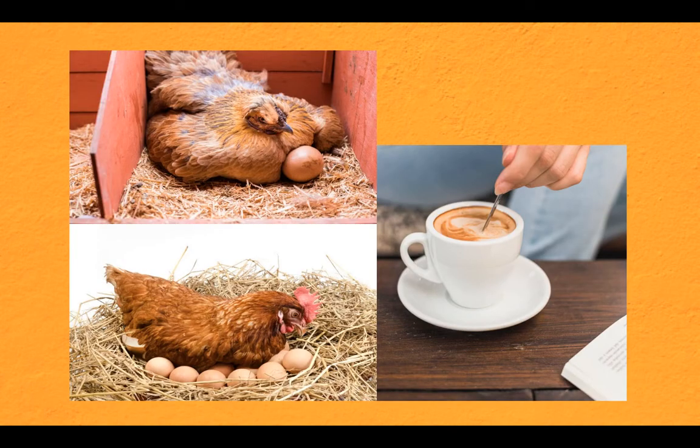What do you think is common among these pictures? You're amazing! These pictures show conduction. The hen gives heat directly to the eggs, and the spoon has a direct contact with the source of heat, which is the coffee.